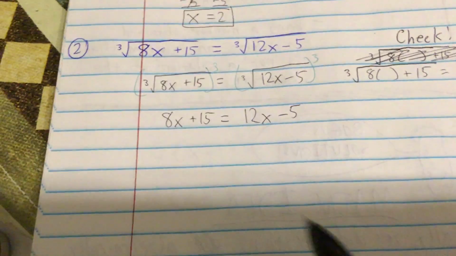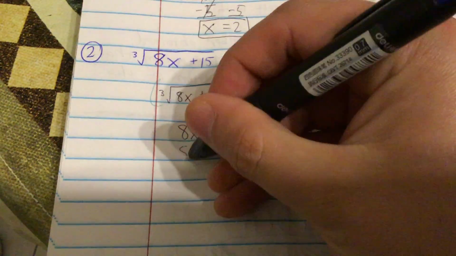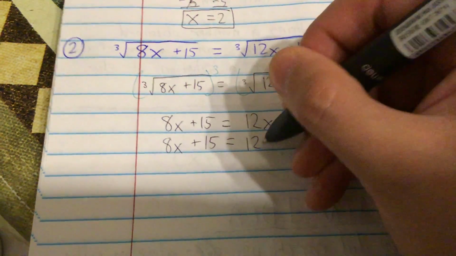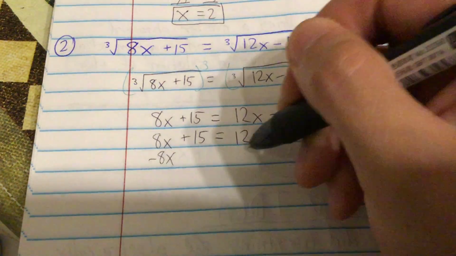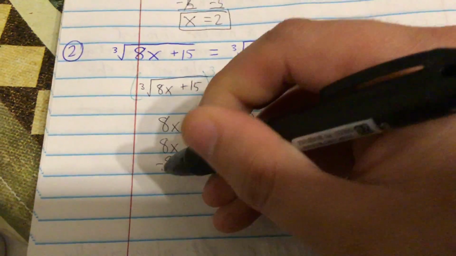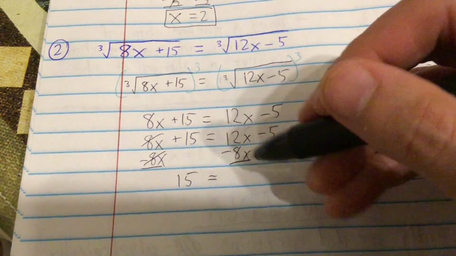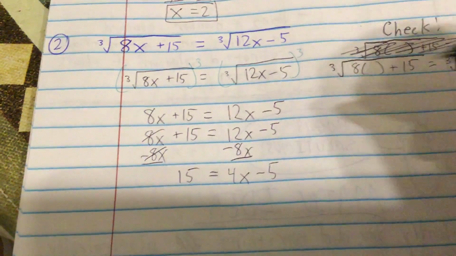So if you're a type of person who likes solving for x on the left all the time, go for it. So what I like to do is make sure that my coefficient is positive. That's just the way I am. So now I've got 15 is equal to 12x minus 8x. That's going to be 4x minus 5.